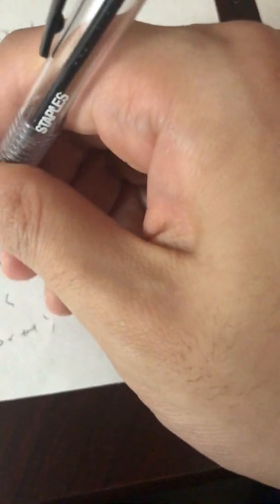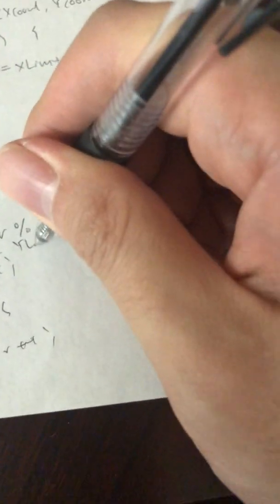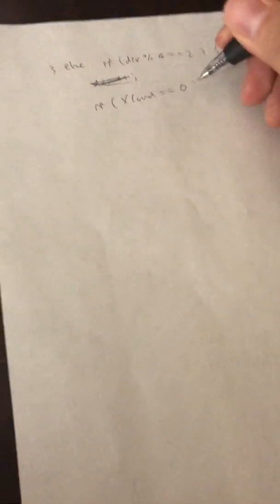I wrote something down wrong. That should be in the statement of if y coord is equal to y limit minus 1. Sorry. Okay, so if x coord is equal to 0, then it should change the direction.